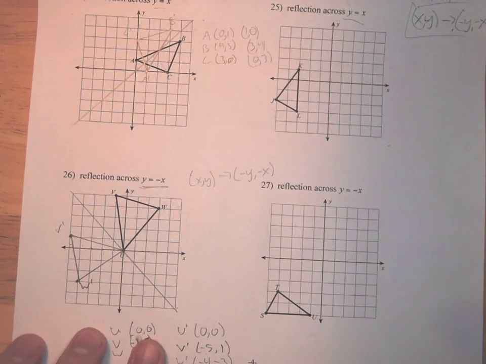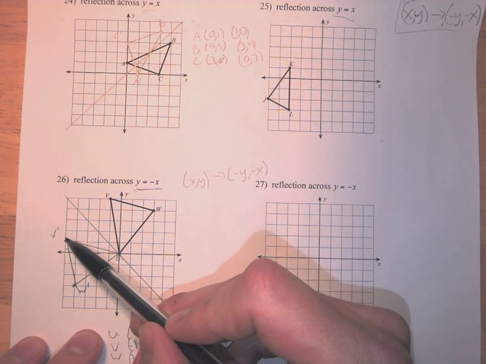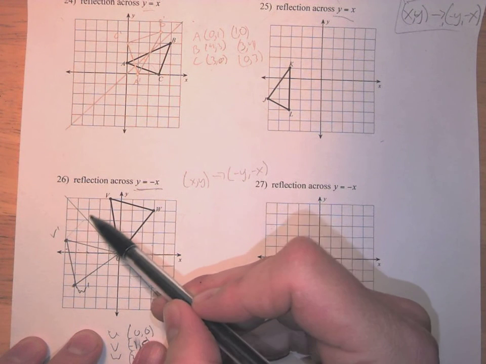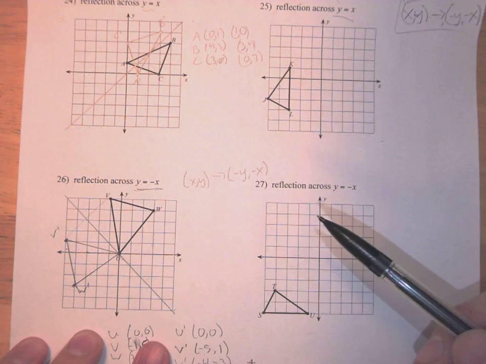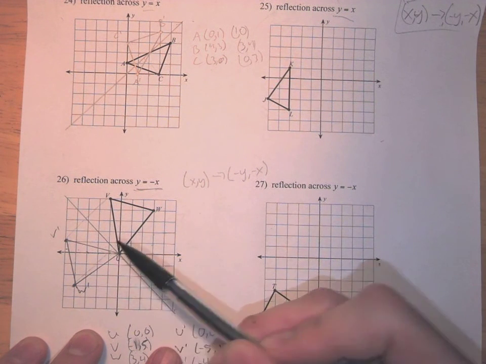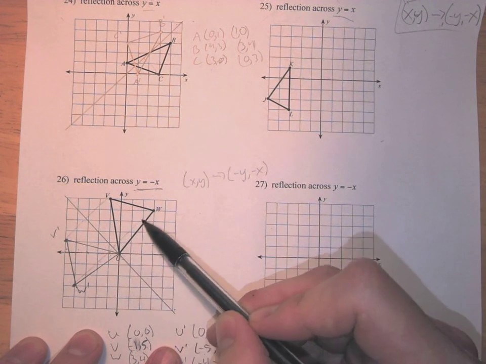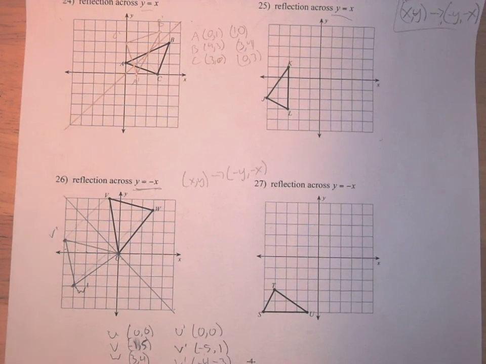Okay, looks pretty good. So the distance from the v prime, the image, to the mirror is the same distance as the mirror to the pre-image. And the distance from w prime to the mirror is the same as the mirror to w. And then, of course, u and u prime are in the same spot. Okay, so that's how you do that one.